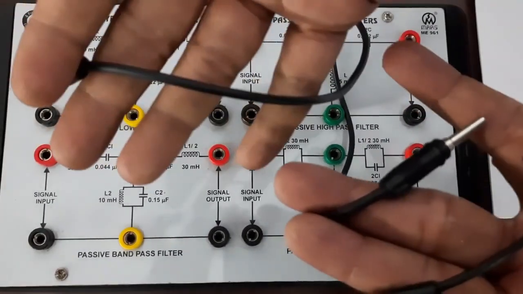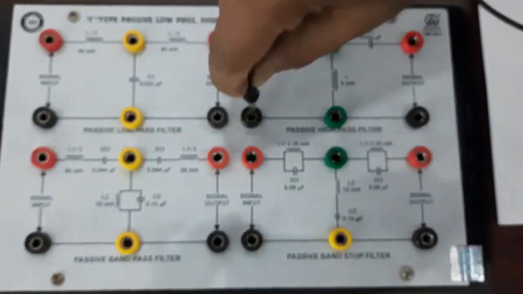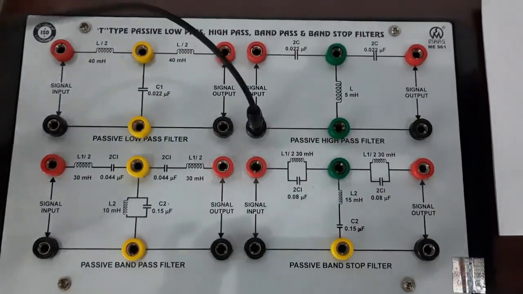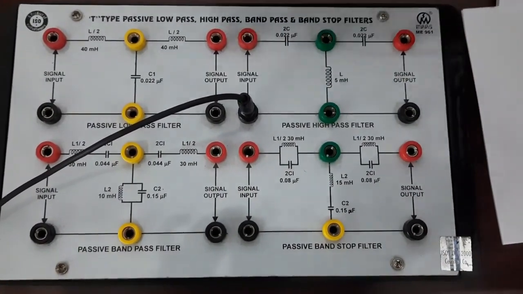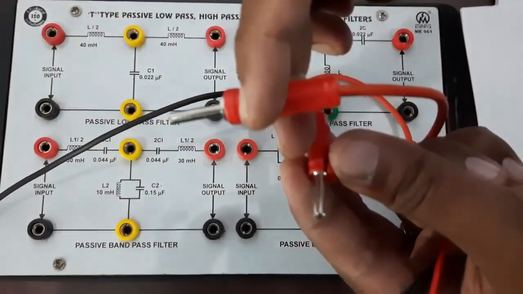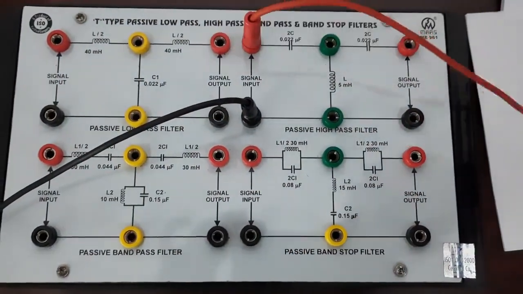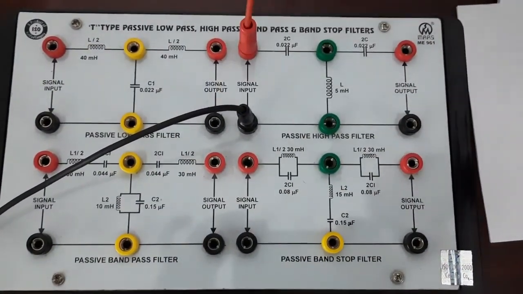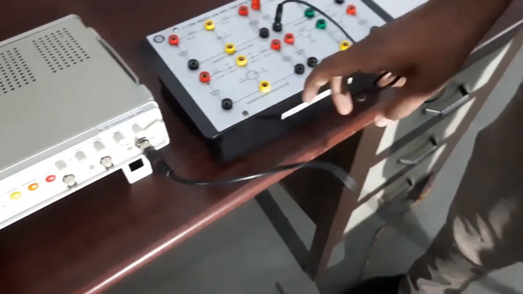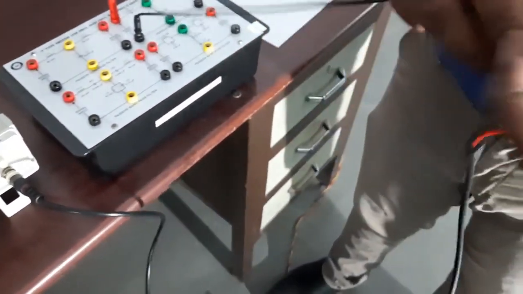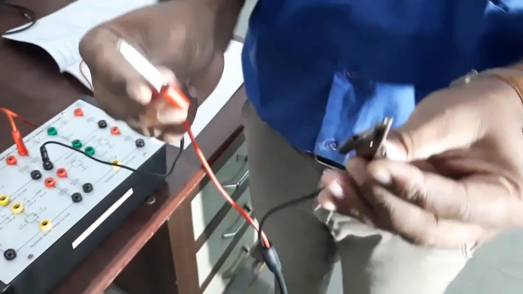Now I take small cables in order to connect to the crocodile cable. I have connected the black cable to the black port and the red cable to the red port of the signal input. This signal input will be going to the function generator. Now at the coaxial cable end, we have two different ends, a red end and a black end.